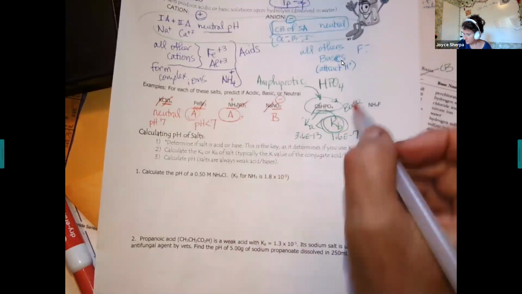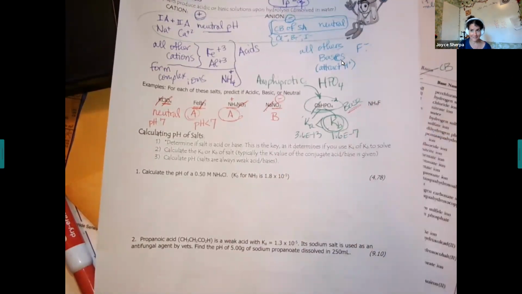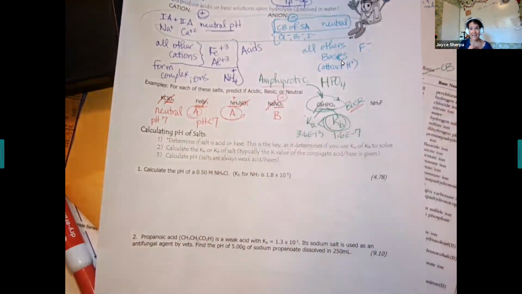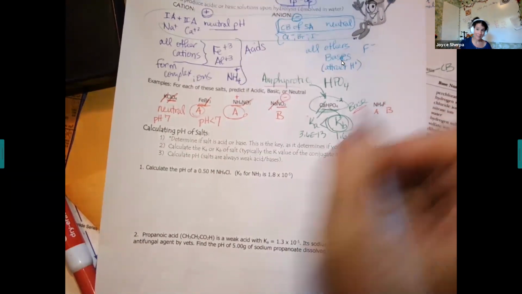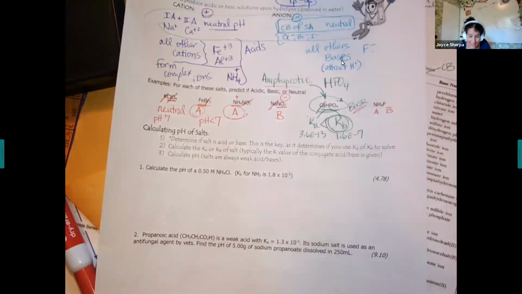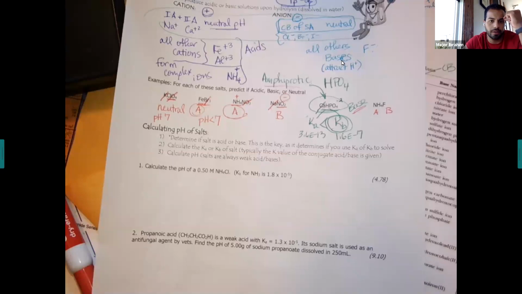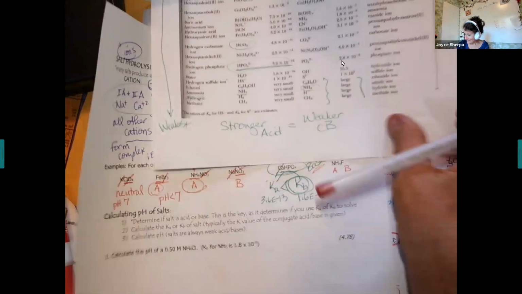All right, the next one we talked about, it comes out as a base because it was amphiprotic, so we had to compare Ka and Kb. Now the last one, you can't cross anything out. So you have an acid and you have a base. Anybody want to guess how we'd have to figure this one out? Look at the Ka and the Kb. We need that handy dandy chart.